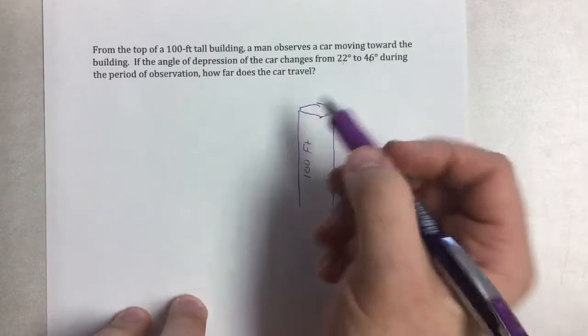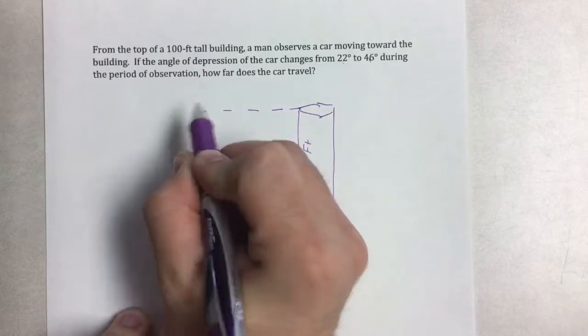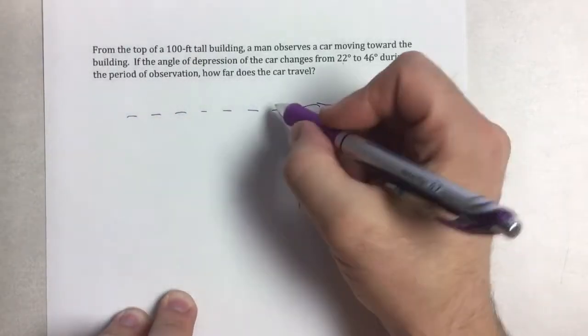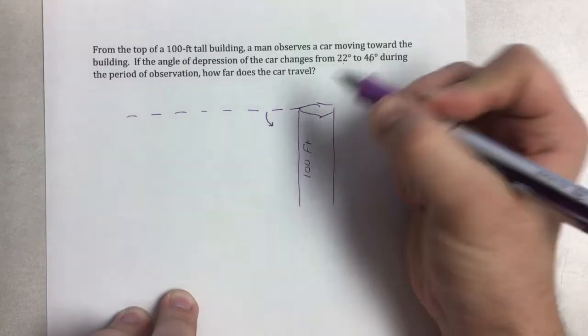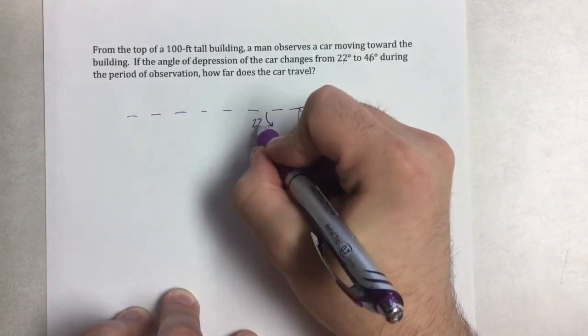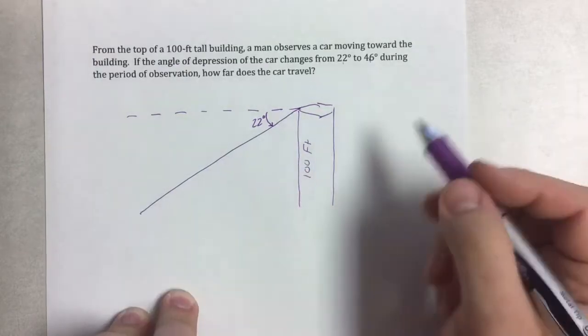How I know that is with the angle of depression, we look straight out first, as we saw in the diagram at the beginning. And then this is the amount we have to look down. So the lesser degree says that we have to look further out to see our object.